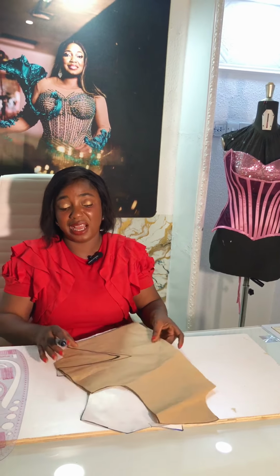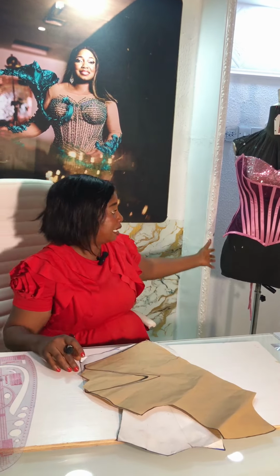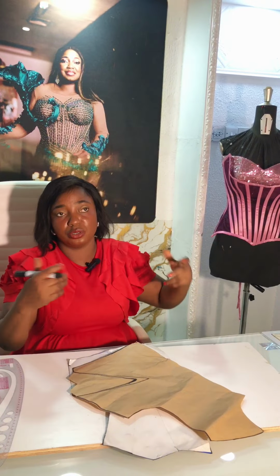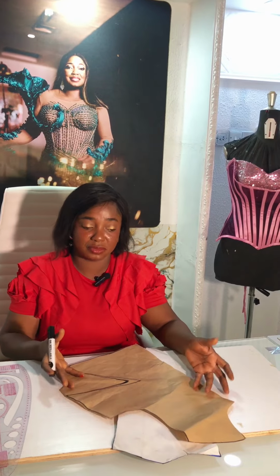Also, we have other types of pattern drafting technique, which is the draping method. That's where you get a dress form like this, then you use your calico or toile fabric to drape it. Or mostly people use flat patterns because it's easier to comprehend.